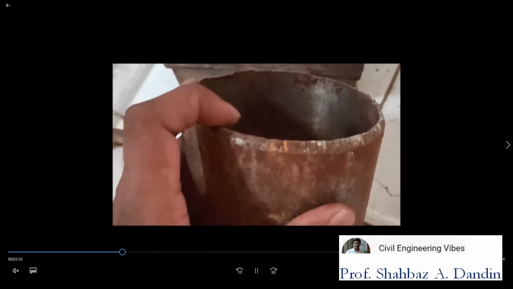Now coming to another part of the core cutter: the bottom surface has a sharpened cutting edge. As we are using this core cutter method to determine the dry density of hard, stiff soils, the sharpened cutting edge is necessary. This is the bottom portion and this is the top portion. Now we have to take the weight of this core cutter and calculate its dimensions.